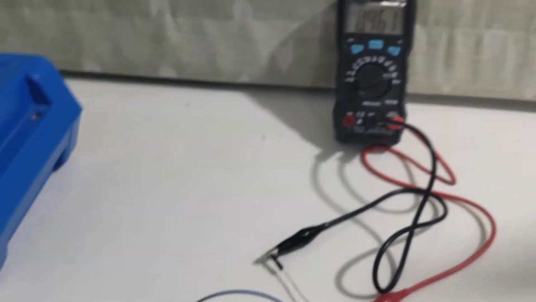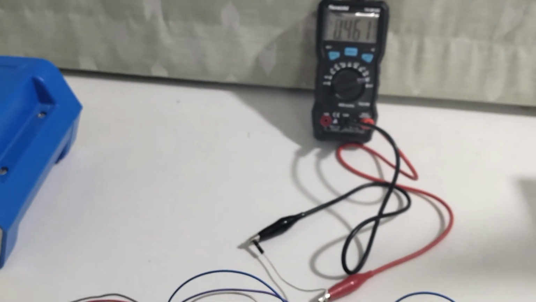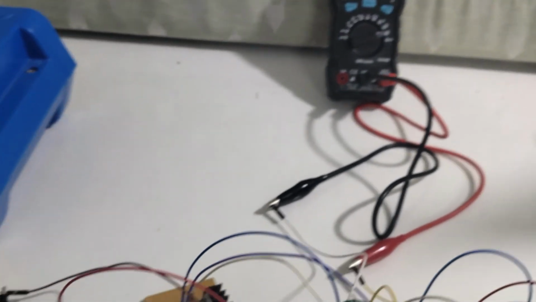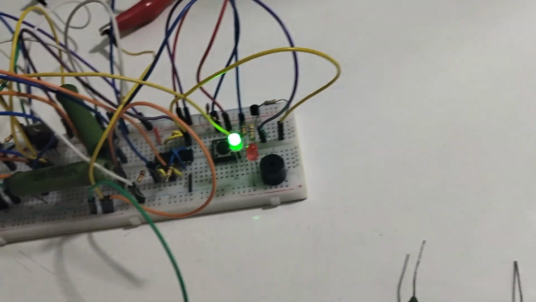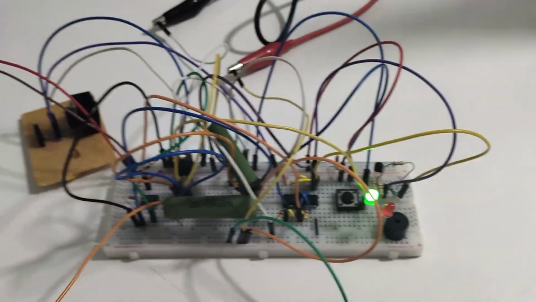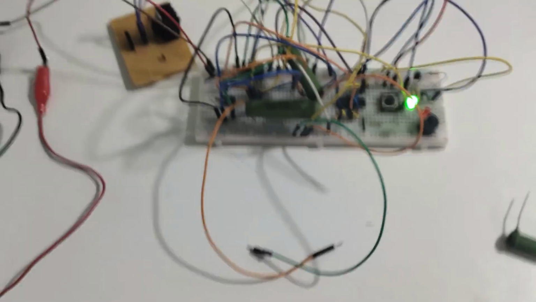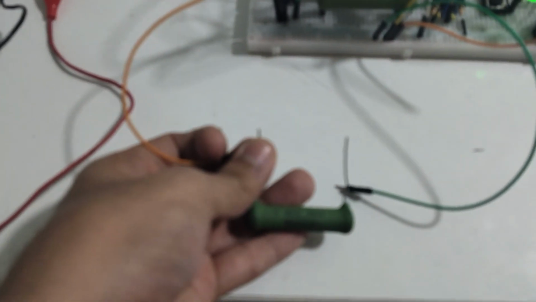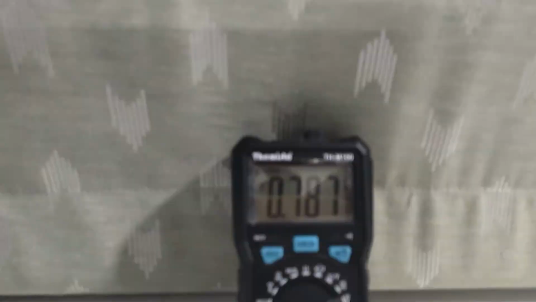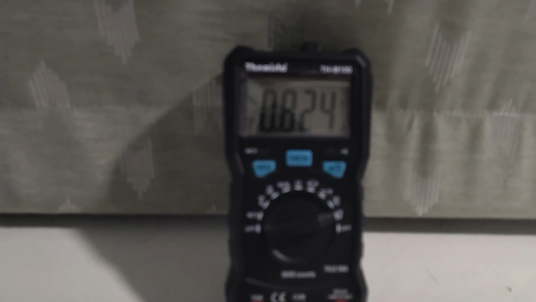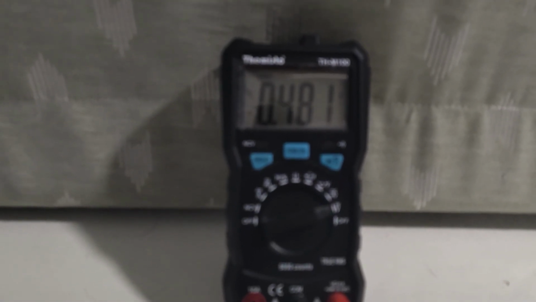So now I'm going to put this 33 ohm in parallel with it. I'll just hold it here, and if I do that, so I have the 33 ohm here. If I touch this over here, you can see this is touching, and the current has gone to around 840 milliamps, but that is still within the safe limit. You can see it is still green, it hasn't triggered yet.